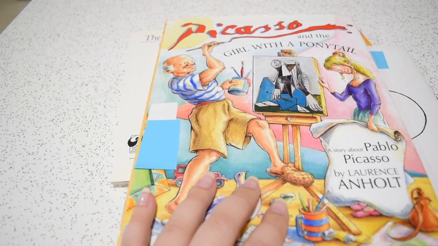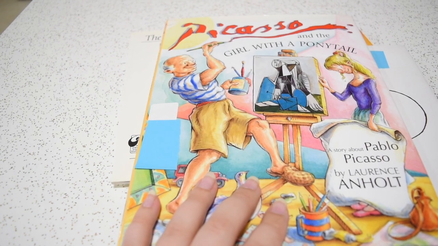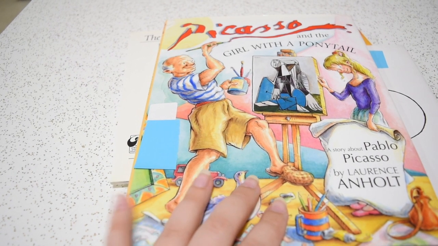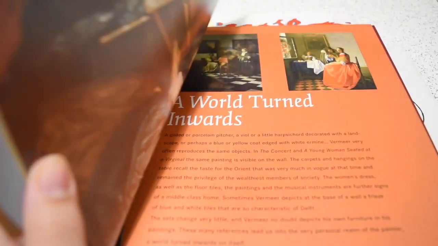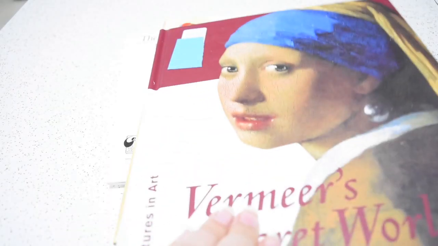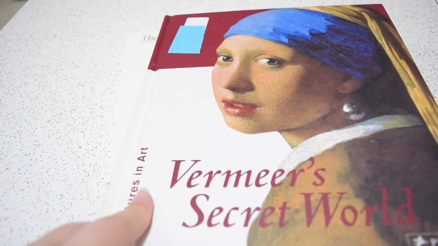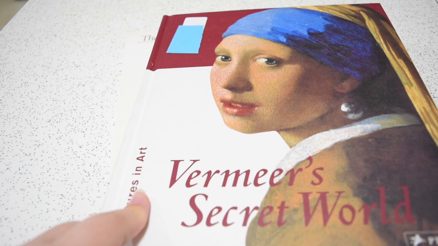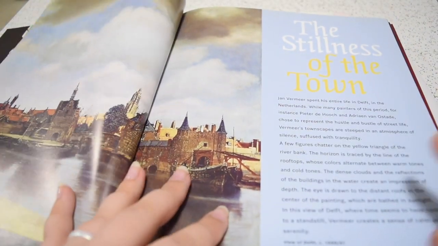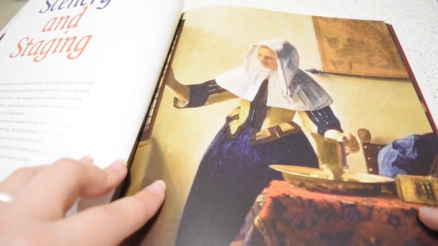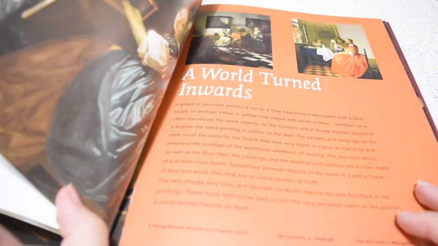And then we have a few more educational style ones. Oh, no, I think this is a story style one. No, this is more educational. Vermeer's Secret World. And this just has information about each painting and the artist.